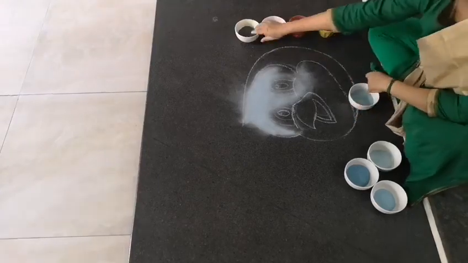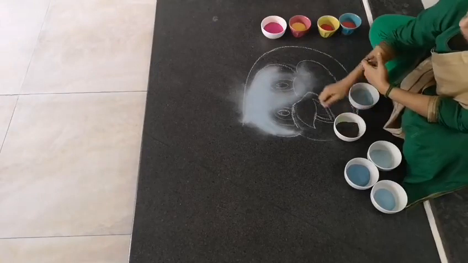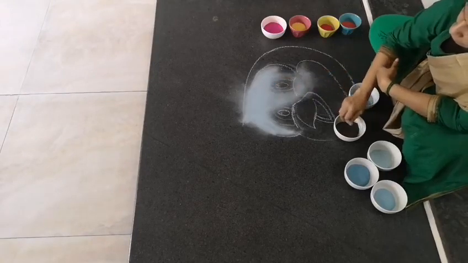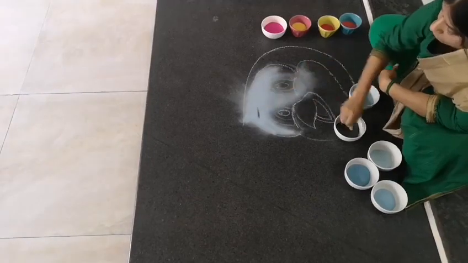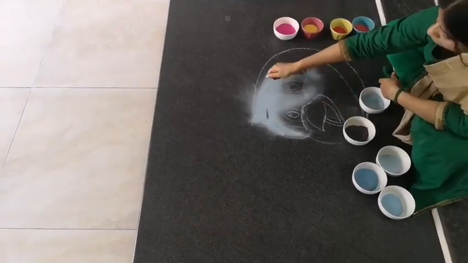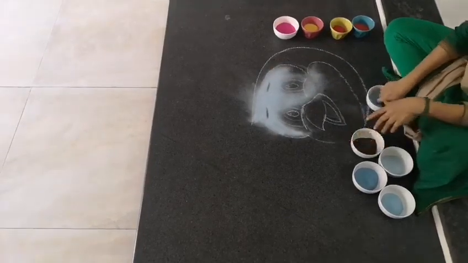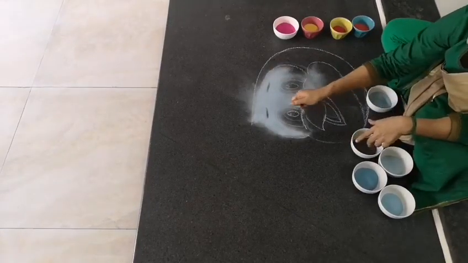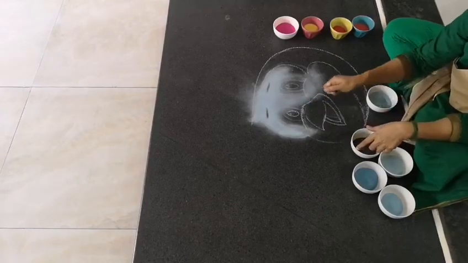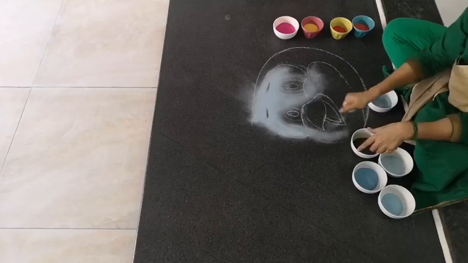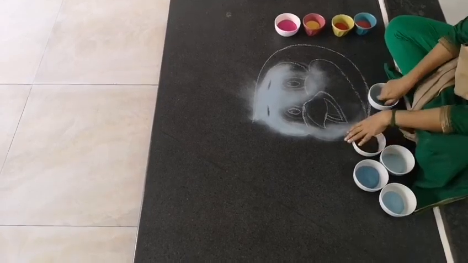Now I'm applying black for the eyebrows, a little pinch. So I'm taking only a little, just spraying like this. I'm coloring my core light area, which is the brightest part of the face.